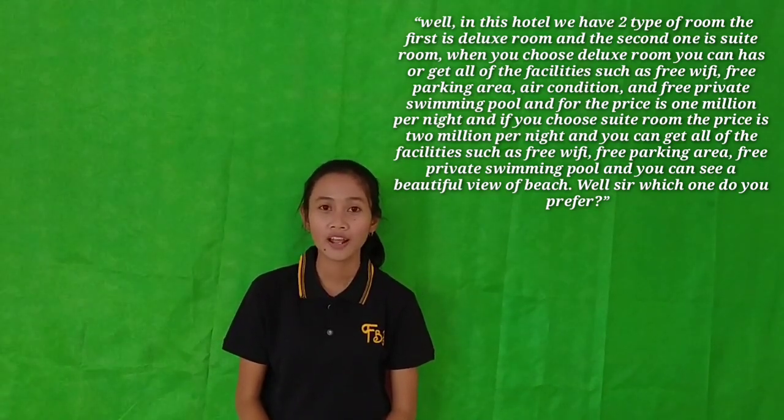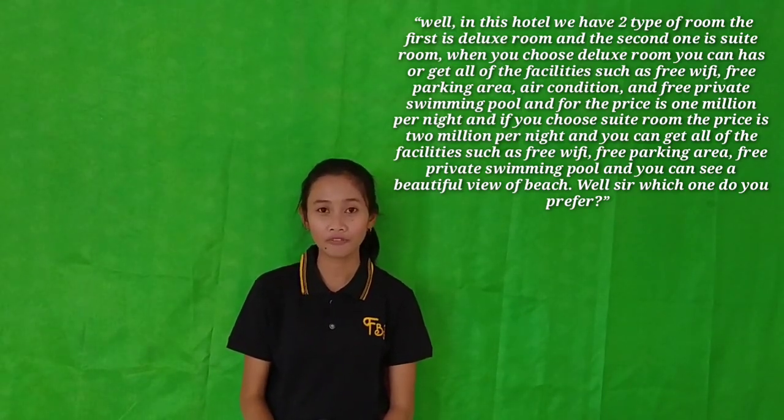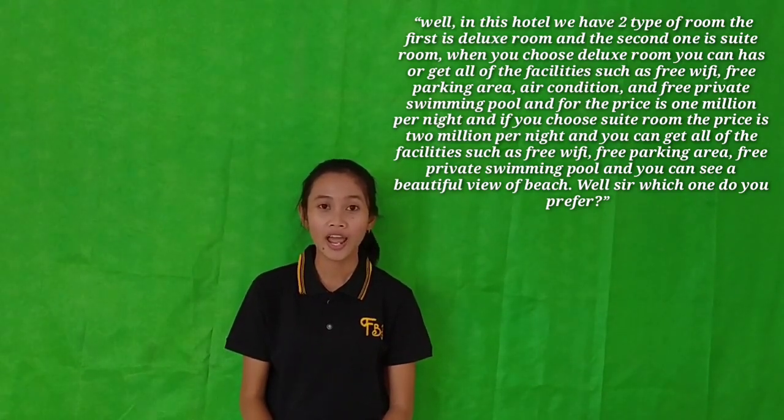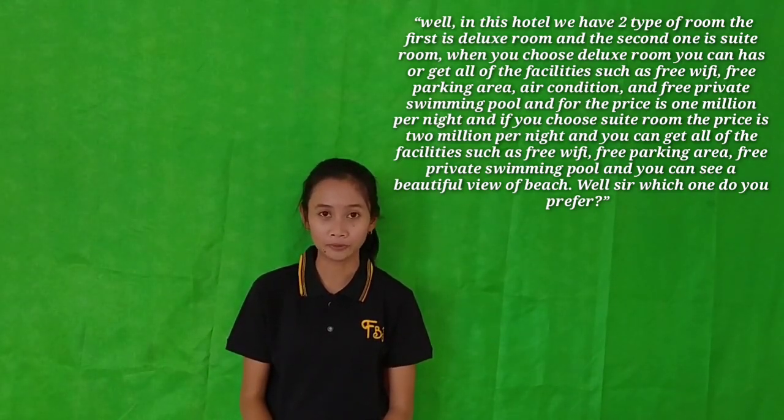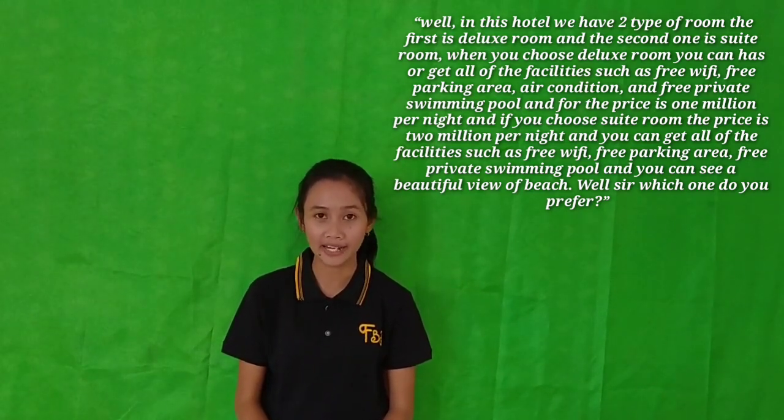When you choose deluxe room, you can get all of the facilities such as free Wi-Fi, free parking area, air condition, and free private swimming pool. And the price is 1 million per night.